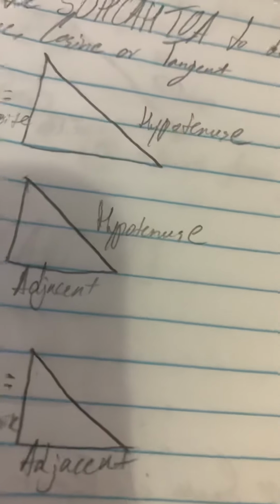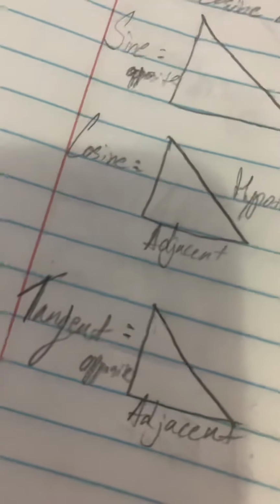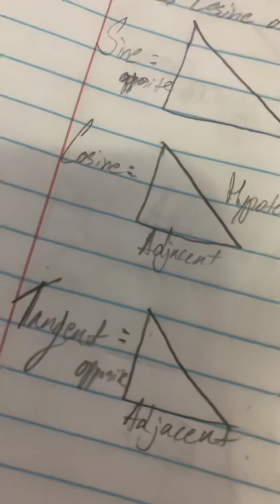And you would use cosine if you only have the measurements of the adjacent and hypotenuse sides of the triangle. And you will only use tangent if you only have the measurement of the opposite and adjacent sides of the triangle. I don't know if y'all can see that. You gotta focus. All right, boom.